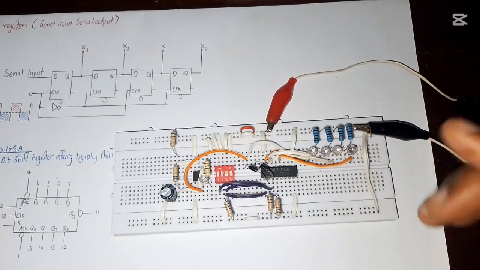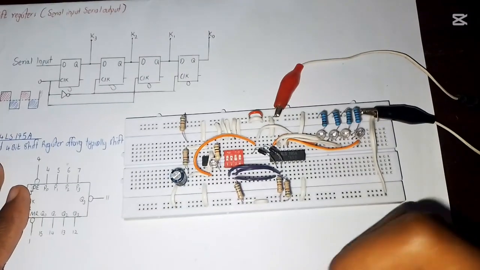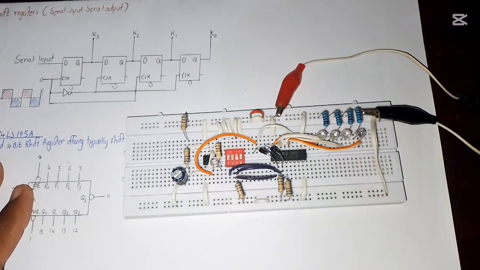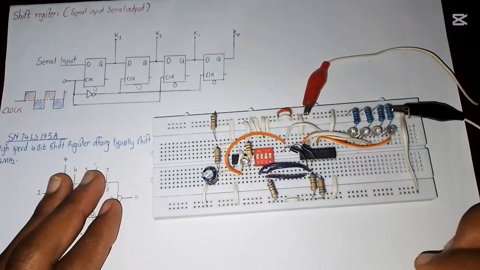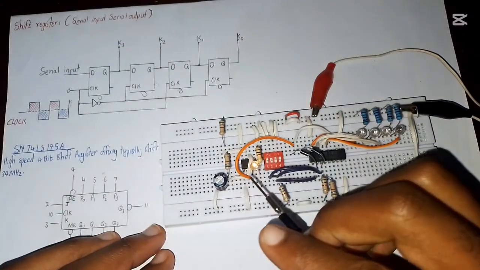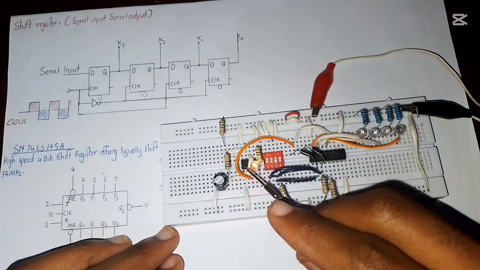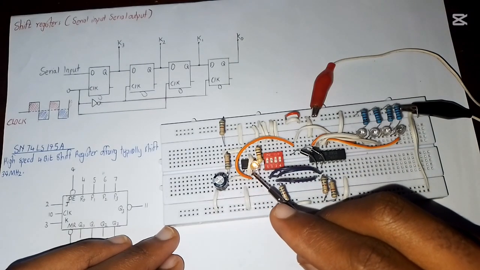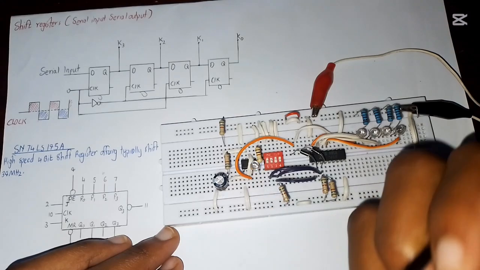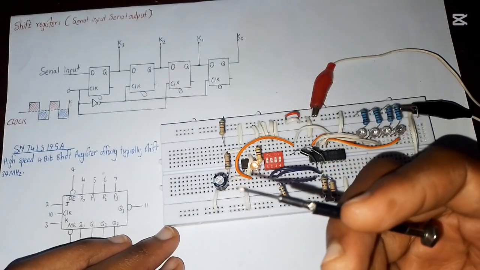So that's the connection, and let me power the circuit and we can start the demonstration. So power is on. You can see the LED is starting to flash. That's the clock pulse with which the NE555 is producing the signals. So that's how the signals are being created slowly.